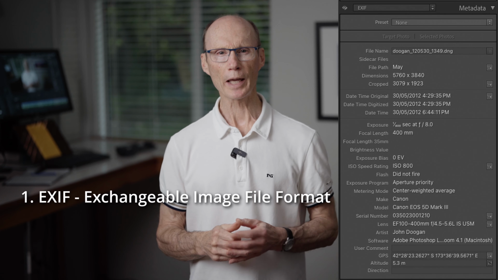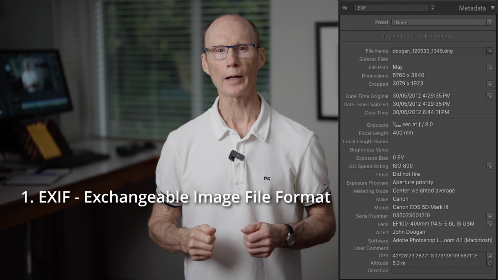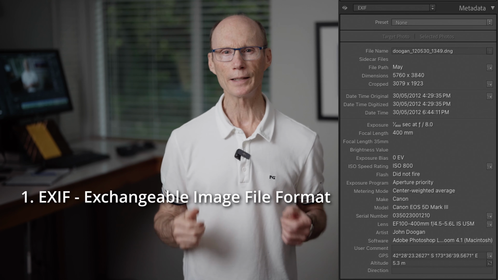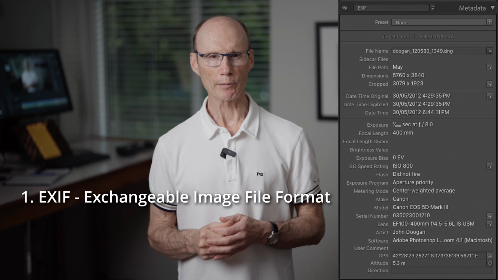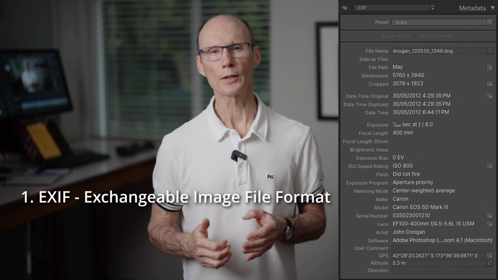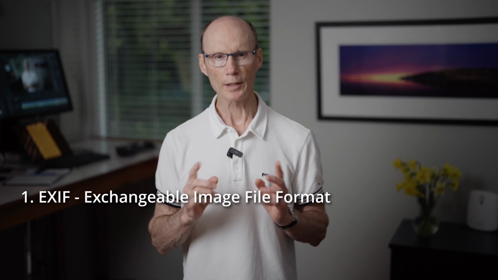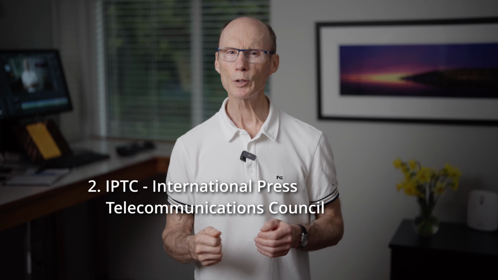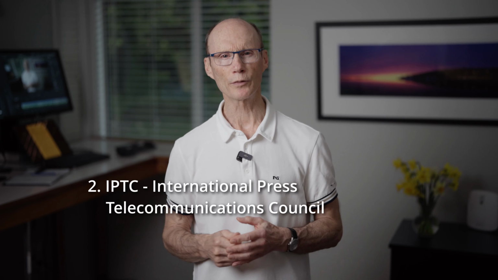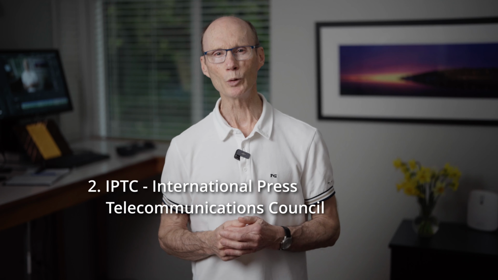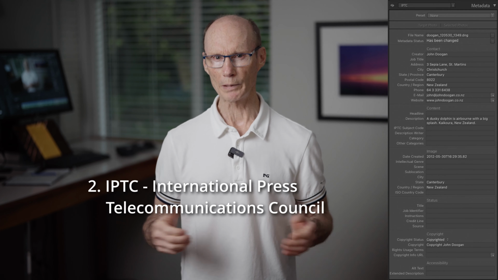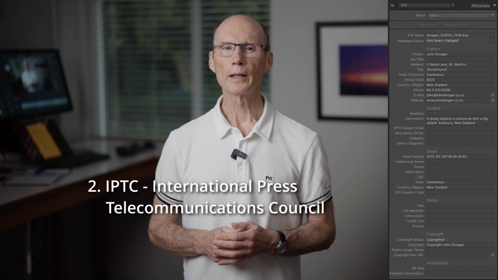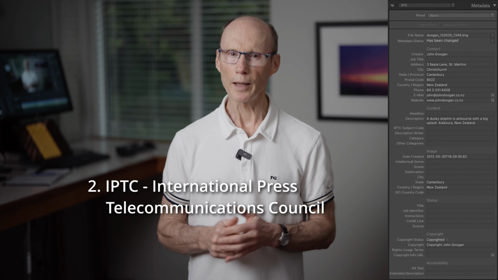This is the stuff that your camera captures and embeds into the file: lens, shutter speed, date and time, etc. You don't have to do anything about this, as Lightroom automatically reads it and uses it to organize images. Except make sure the date and time is set correctly on your camera. And number 2, IPTC, which stands for International Press Telecommunications Council. This is location data, subject keywords, copyright, all that useful stuff. And this is metadata that you have to apply.